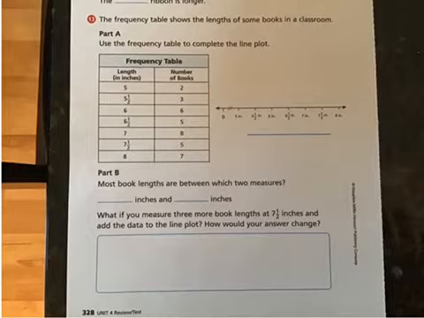Let me get my tools here. So these are the different lengths. We have 5 inches, 5.5 inches, 6 inches, 6.5 inches, 7 inches, 7.5 inches, and 8 inches. So we need to use this frequency table to complete the line plot. So we're going to use the frequency table data to help us out.